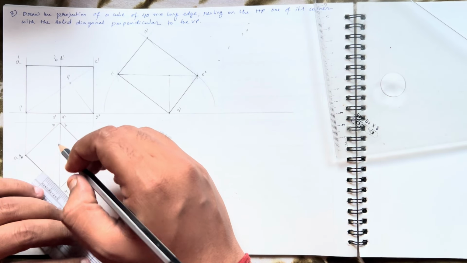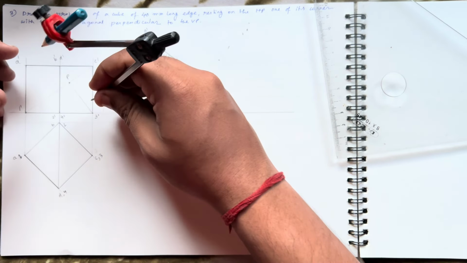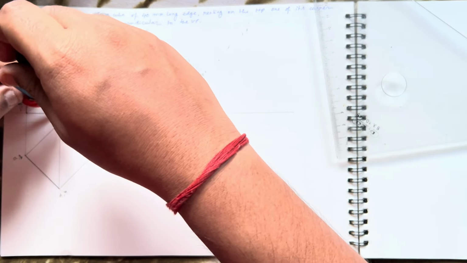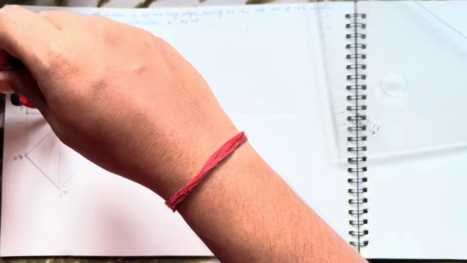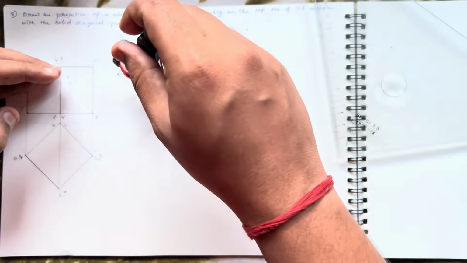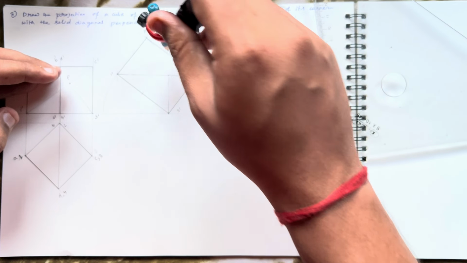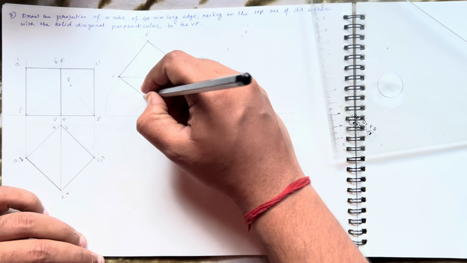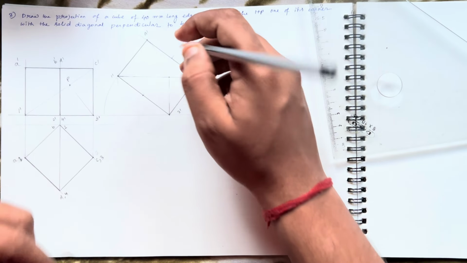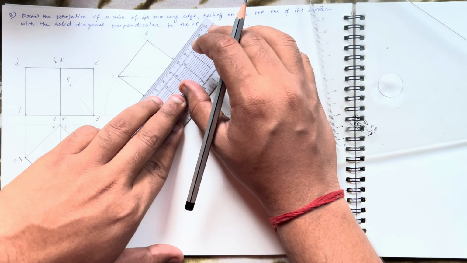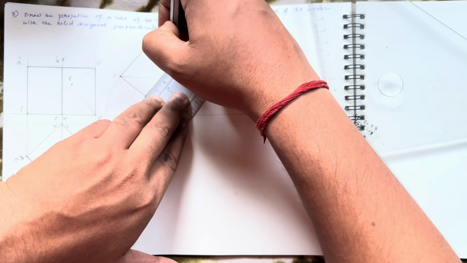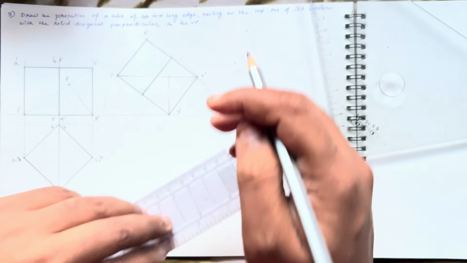And now for this, just measure this and cut over here, cut over here.